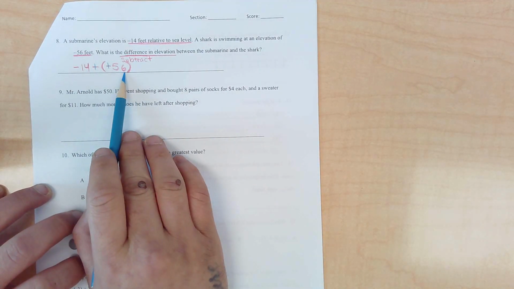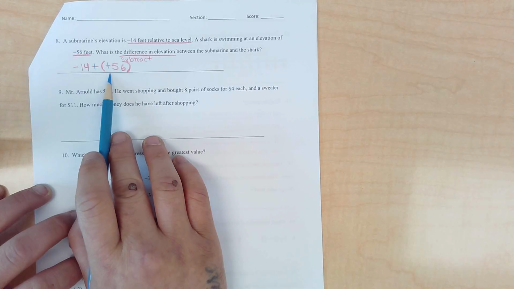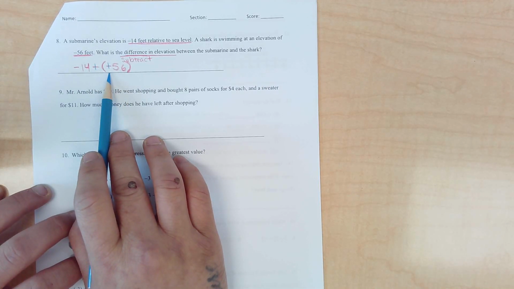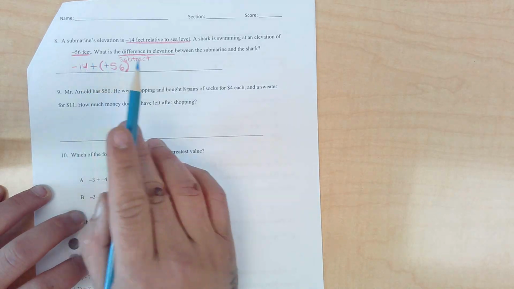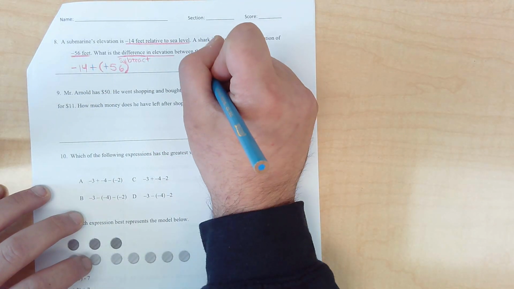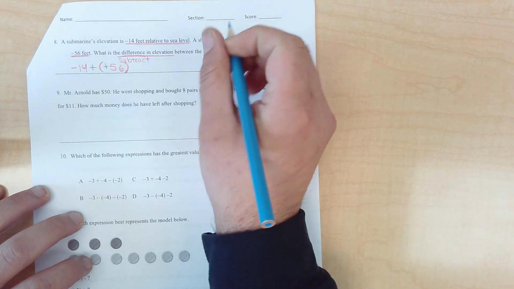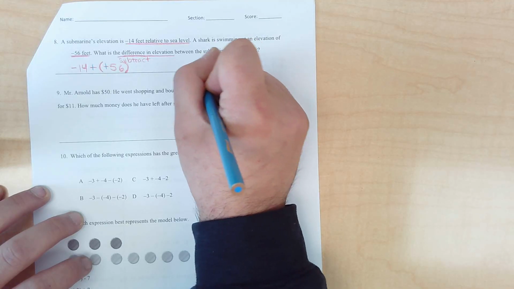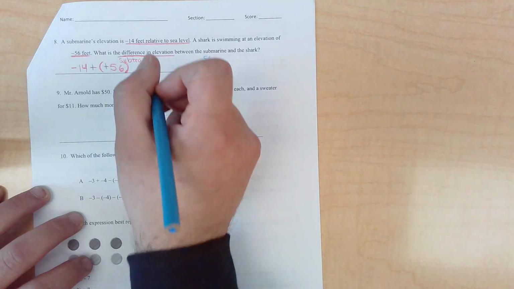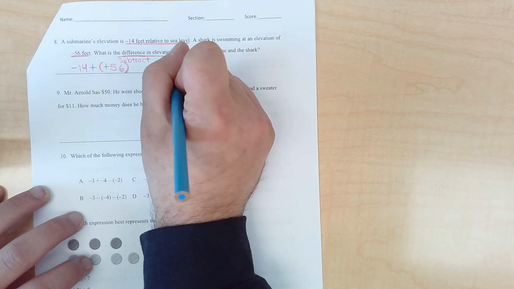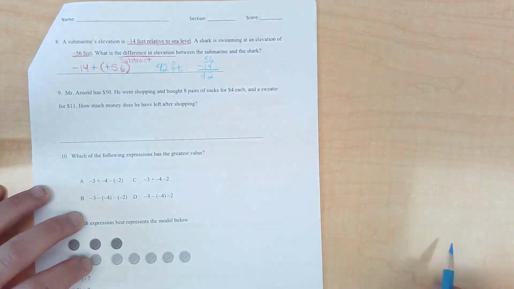Now, because 56 has a greater absolute value, which means distance from zero, and it's a positive value, we know our answer is going to be positive. And because we know our answer is going to be positive, we can take this 56 and just subtract 14, and we'll find our answer. 56 minus 14, 2, 4. So the difference is 42 feet.